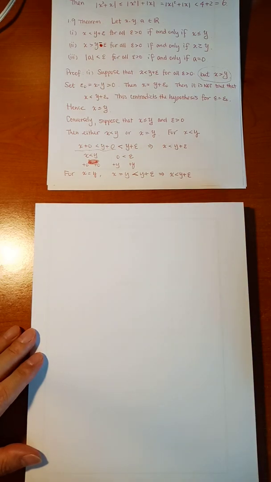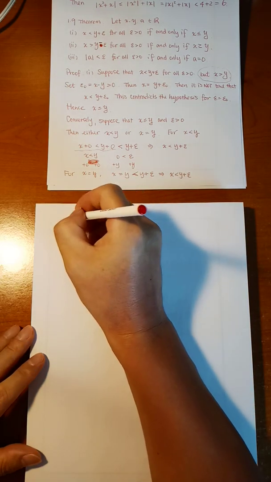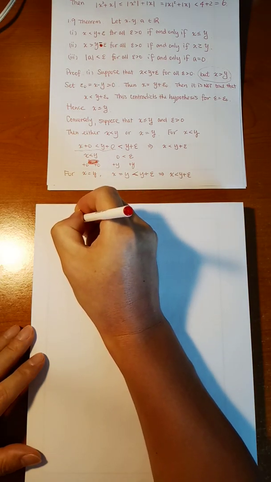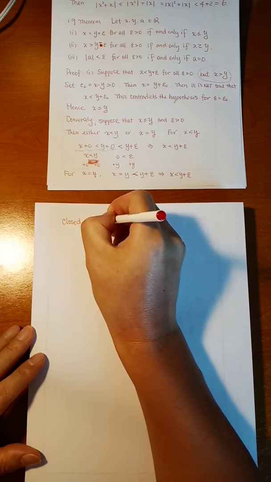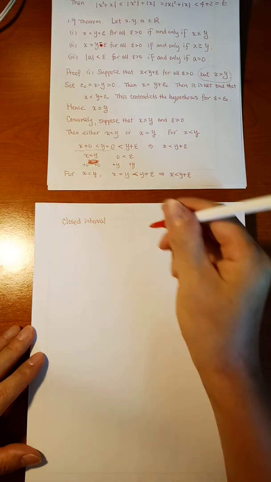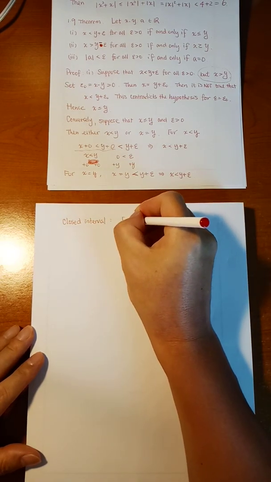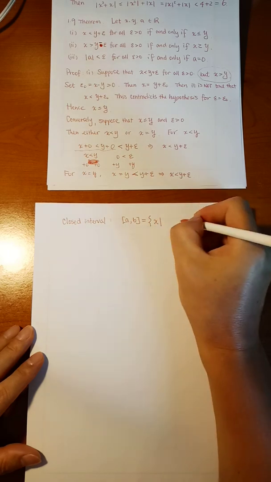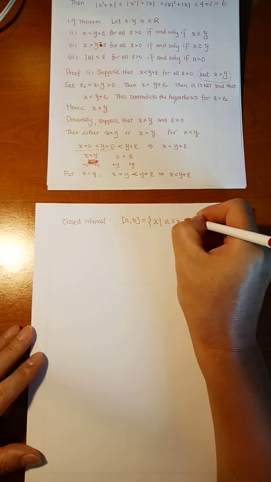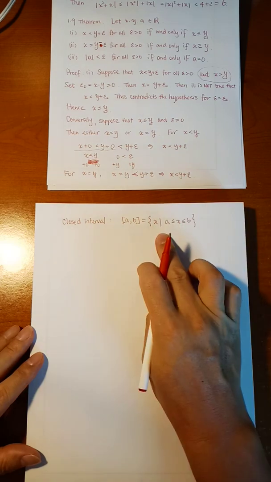Okay, then next, let's close the section with the interval. Okay, so the closed interval could be interval AB. It means the set of all x such that x is greater than or equal to A, less than or equal to B. This is closed interval.